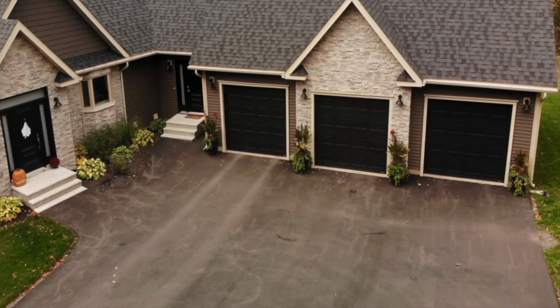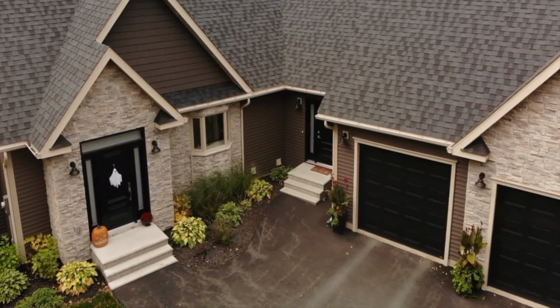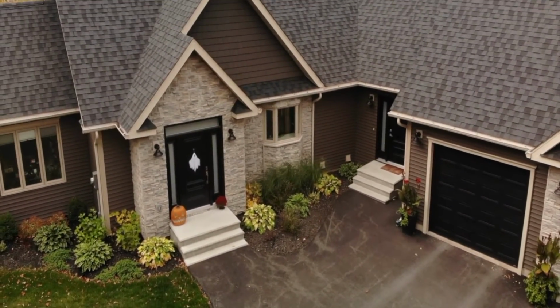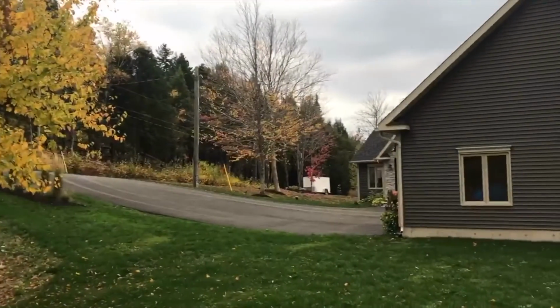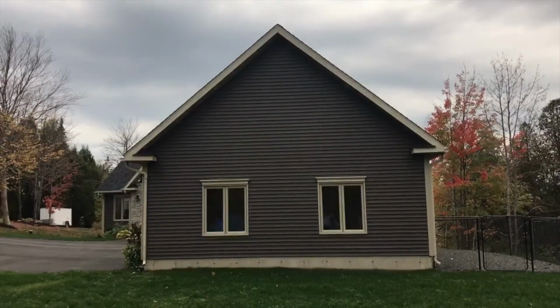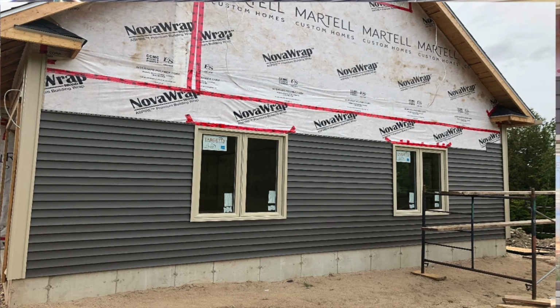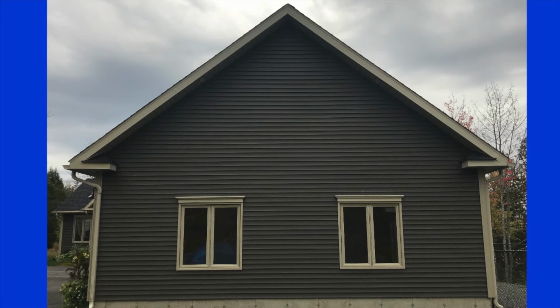Another example where builders had to know how to calculate the area of complex shapes is for the exterior siding of a house. Let's take a look at this end of the house. To determine the surface area that needed to be covered with the vinyl siding material that the homeowners chose, we can break the overall shape into some simpler areas. We can see that there's a rectangle here on the bottom and a triangle here on the top. Let's determine the areas of these simple shapes, and then we can add them together afterwards.